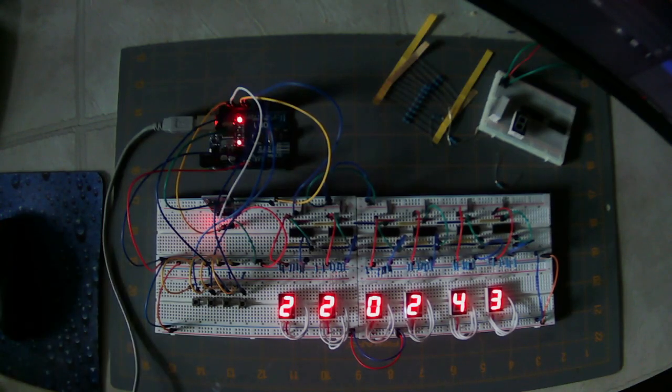Well, welcome back to another update on the clock project. It's been a while, I know, for a few reasons. First, this isn't the only thing I do. I know that's kind of a facile excuse, but it's true.